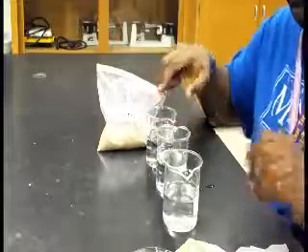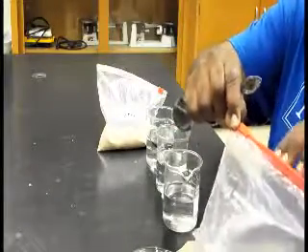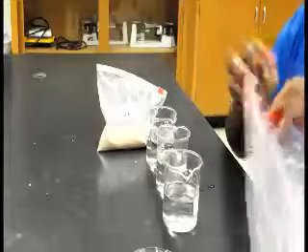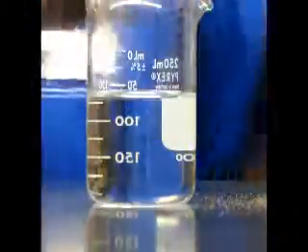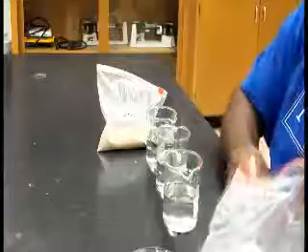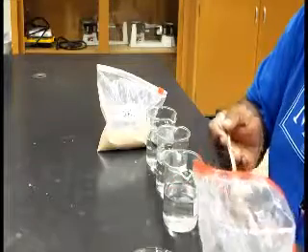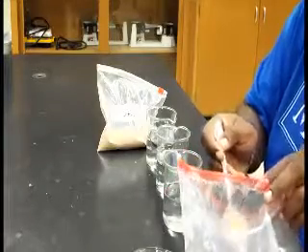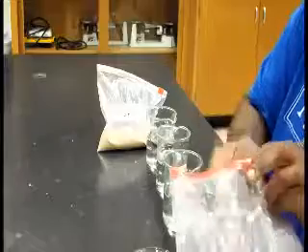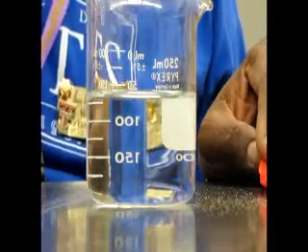1, 2, and 3. In this first beaker, we're going to place a spoonful of sand that has not been treated. Okay, so we're going to put this. So we get a little bit. I get about a spoonful. Now this is sand that has not been treated right here.